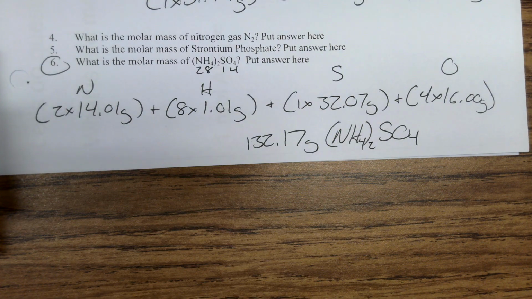Lastly, number 6, I had the parentheses, right? So I had to first distribute that 2 to everything in the parentheses. 2 times 1 nitrogen means I have 2 nitrogens. 2 times 4 hydrogens means I have 8 hydrogens altogether. 1 sulfur, 4 oxygens.